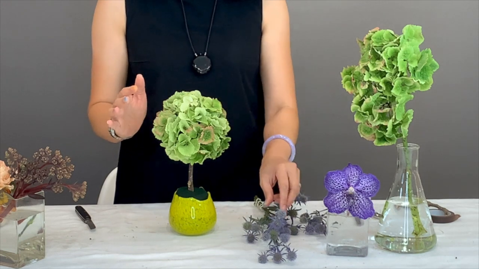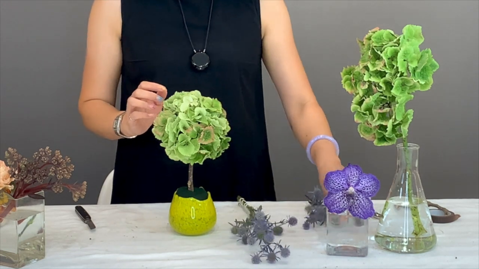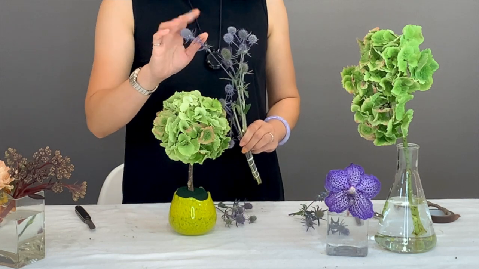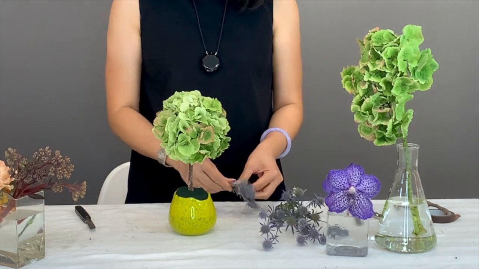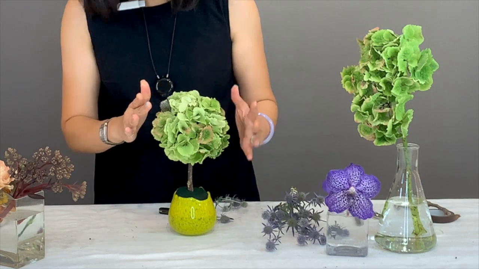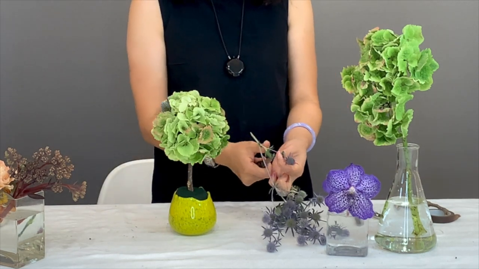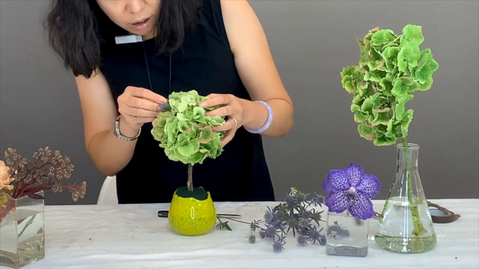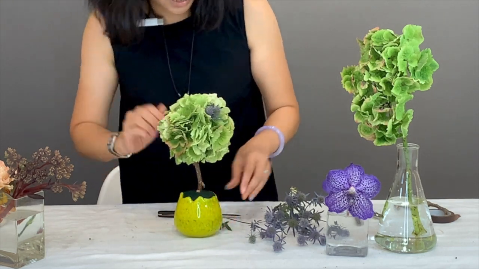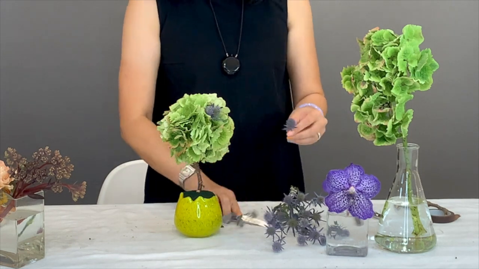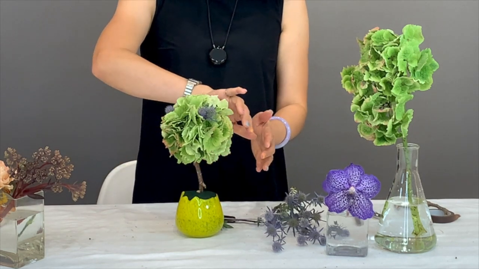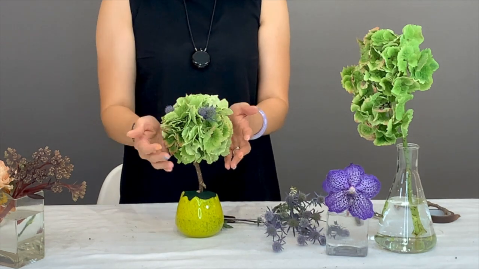To make it more interesting, we will add some contrast of texture with the hydrangea. How are you going to do it? Because when you receive it, it's a whole stem of hydrangea. What you can do is cut them into individual stems, and you can place them onto your hydrangea ball to make it interesting. Of course, you can do it in groupings. Now I have two in here, and then I can add some more into here. But be mindful to make sure that it is still within your implied diameter.